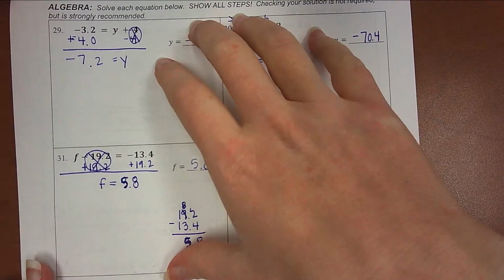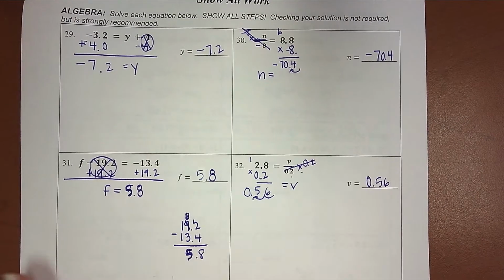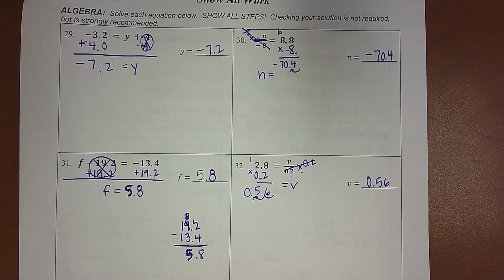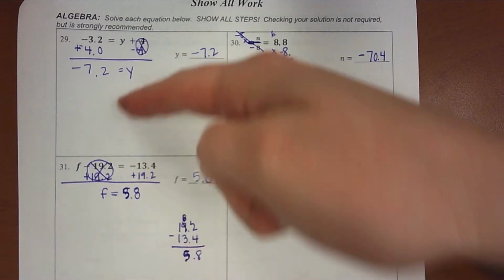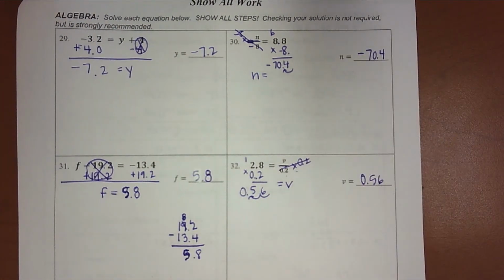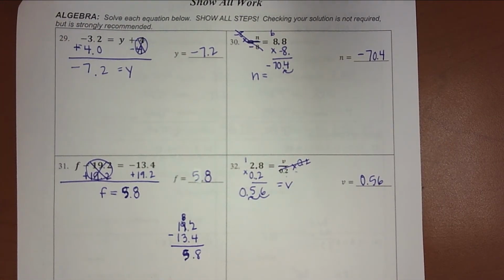So here we worked on isolating our variables using inverse operations or opposite operations, add and subtract our inverse, and multiply and divide our inverses. We showed all of our steps, and then we checked our solution using some estimation skills just in our head to make sure that our answers made sense.